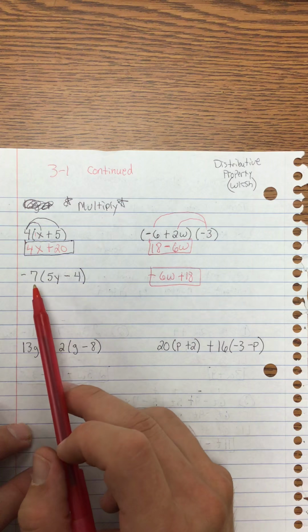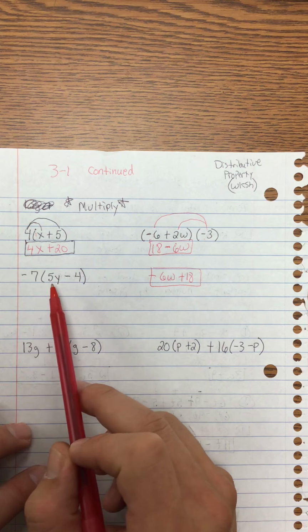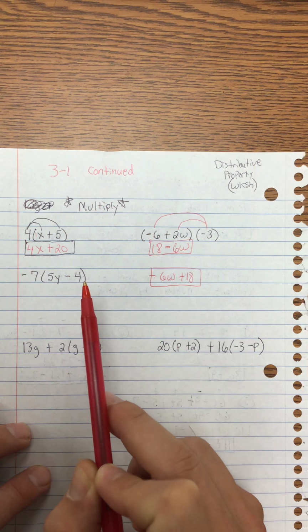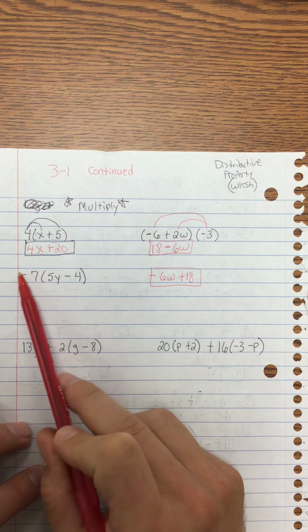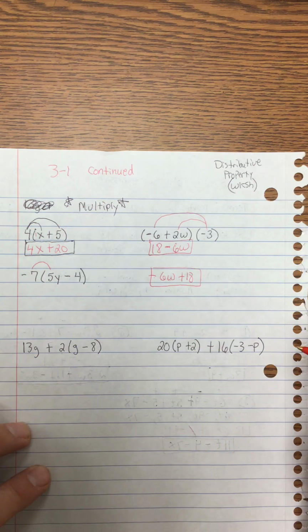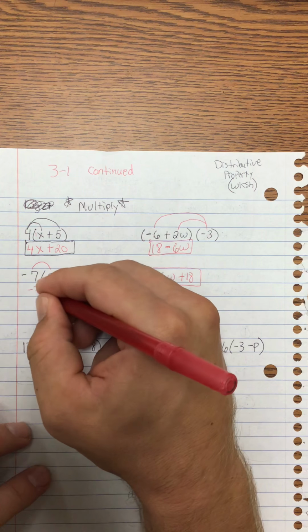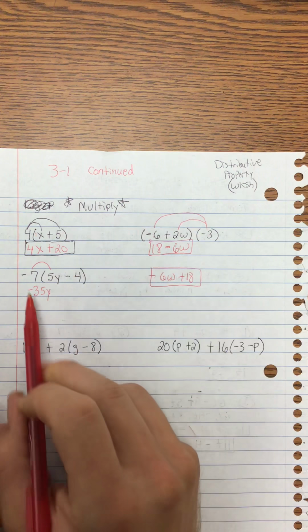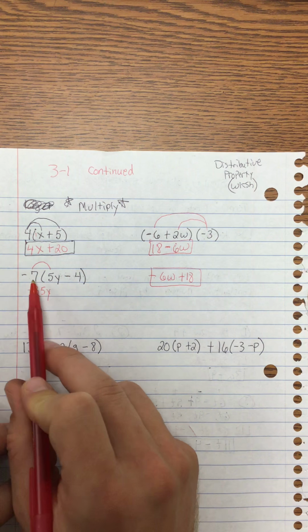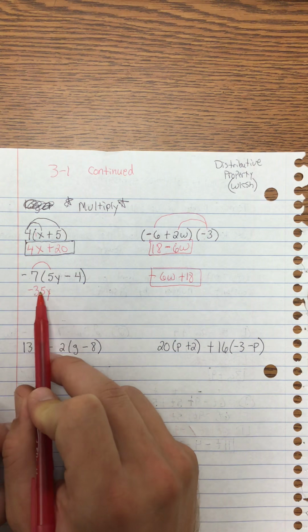Next example, I have -7 times the quantity of 5y minus 4. Okay, so we're taking this -7 and multiplying it through each term. So -7 times 5y is -35y, right? Different signs, my answer is negative. -7 times 5 is -35, so -7 times 5y is -35y.